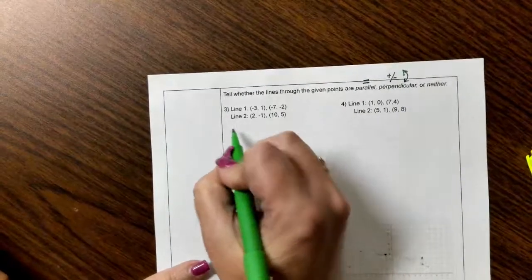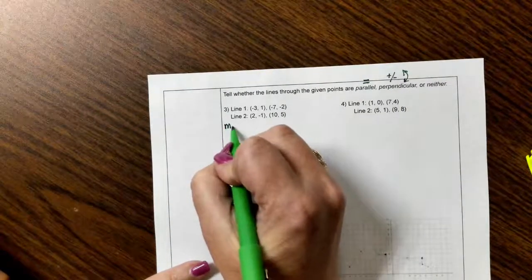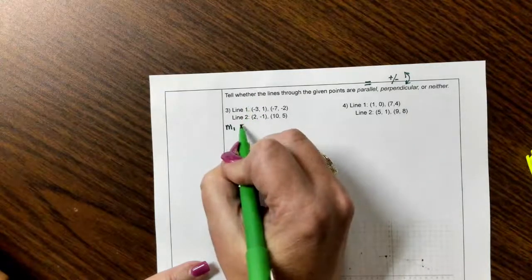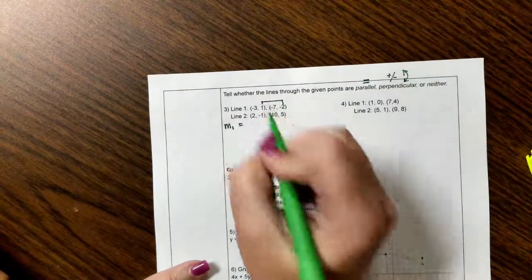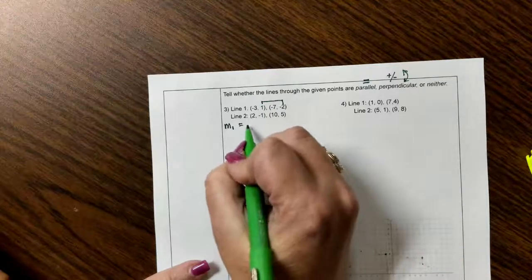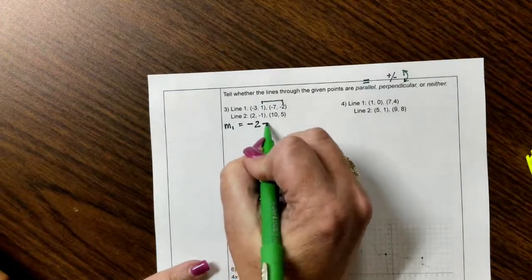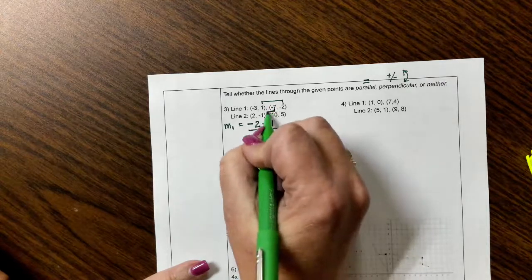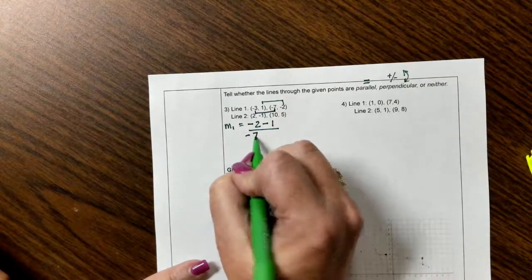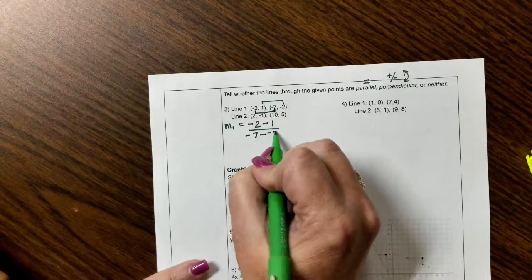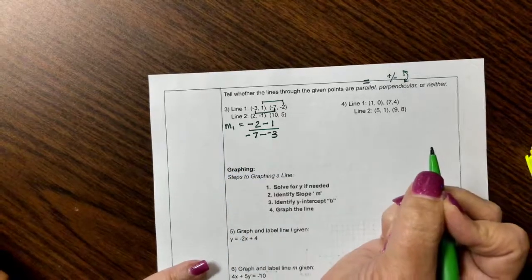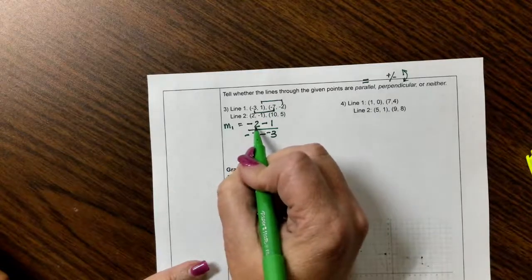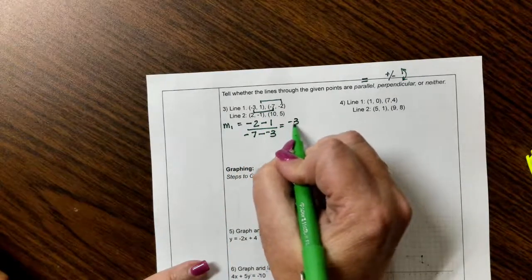When you check, you're going to calculate the slope just like we always do. So the slope of line 1, I'm going to put a little subscript 1 like its last name, is y2 minus y1. Be careful with your signs. y2 minus y1 over x2 minus x1. x2 minus negative 3, x1. Okay, that minus comes standard with the problem, don't forget. Then simplify it. Negative 2 minus 1 equals negative 3.